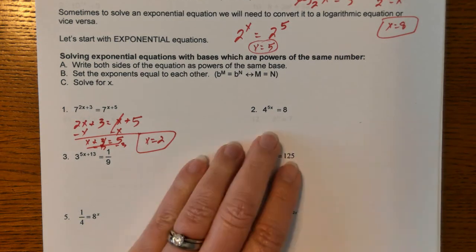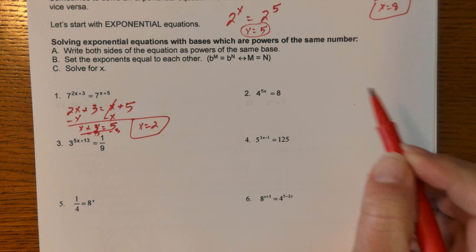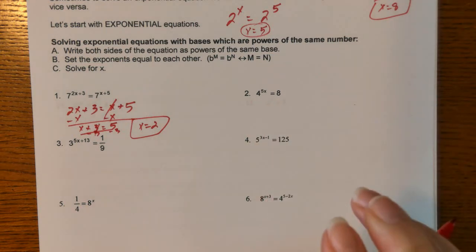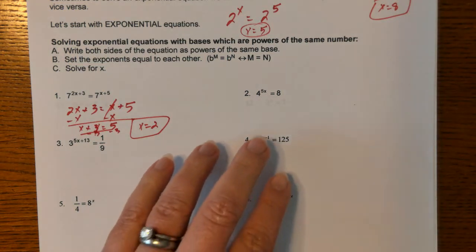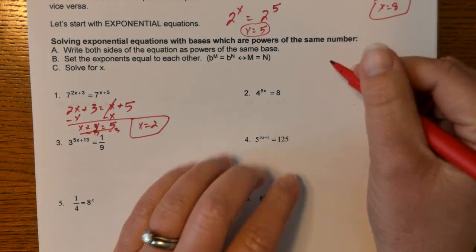Similar example here on number 2. 4 to the 5x has to equal 8. Now, at first, it doesn't look like these are exponentials on both sides. Okay. So I'm going to show you 2 ways to work this one. I'm going to show you what the book says to do, and then I'm going to show you what I would do for this one. But I'll show you both ways.